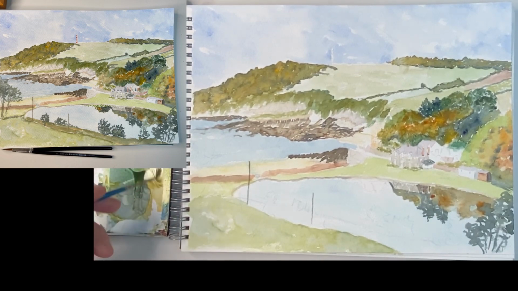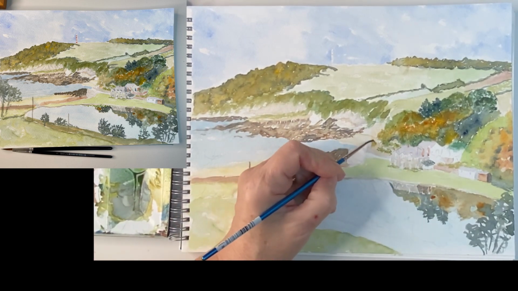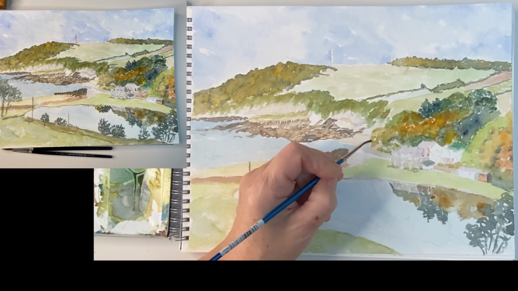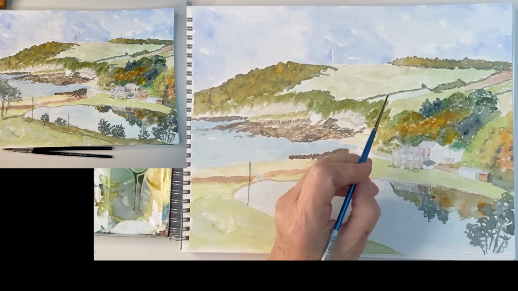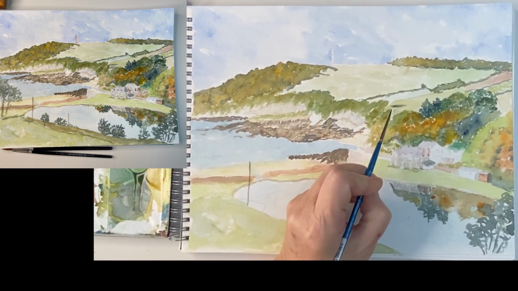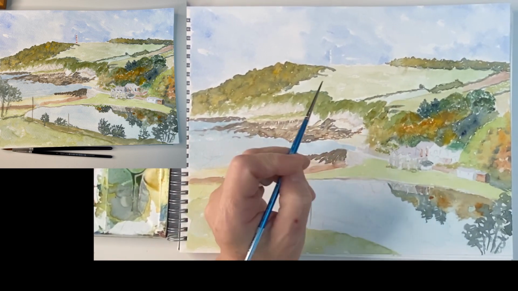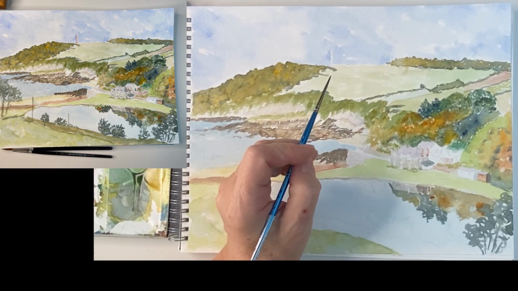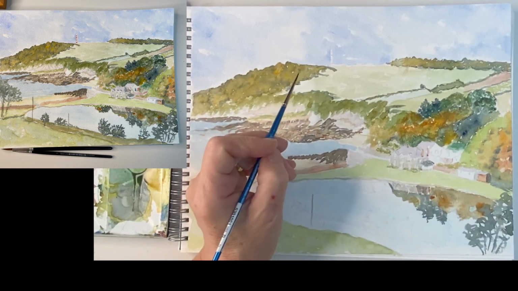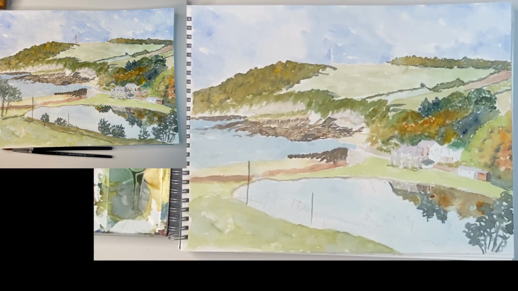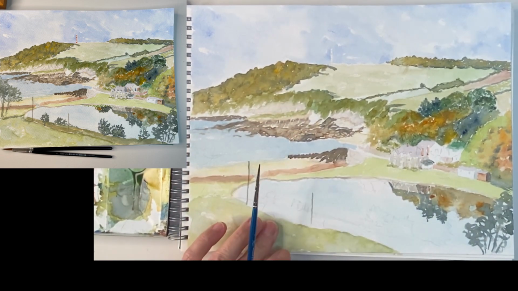And these trees and shrubs go all the way out to the seawall. Trees and shrubs clinging to the cliff top are casting shadows into the field. So I've got the Payne's grey again. I'm just going to put a couple of streaks just to show that they're casting shadows. And same for some up here. While I'm waiting for that to dry, I can put more shrubs in front of the lake.